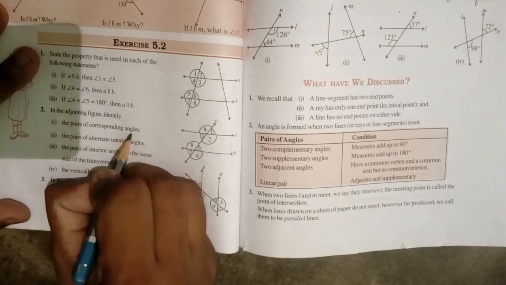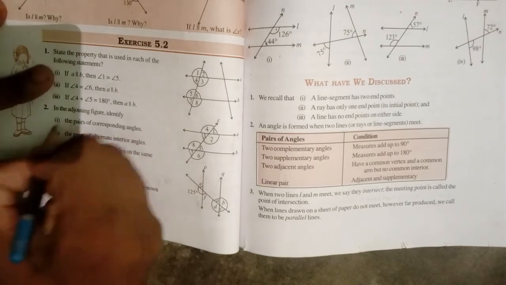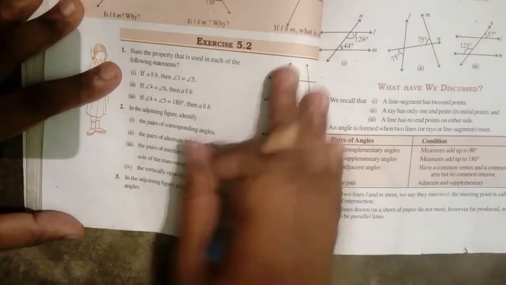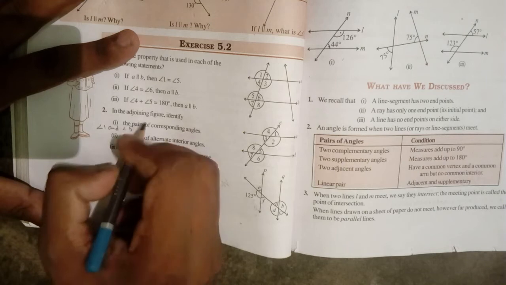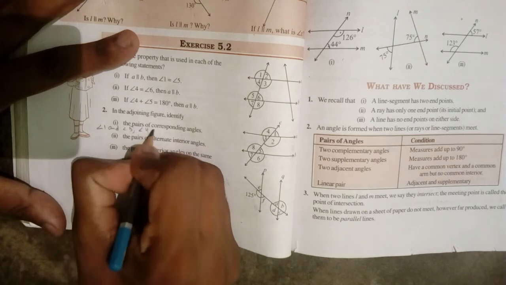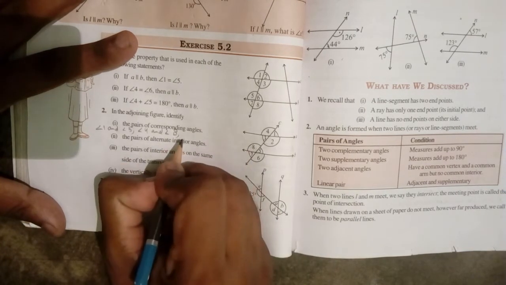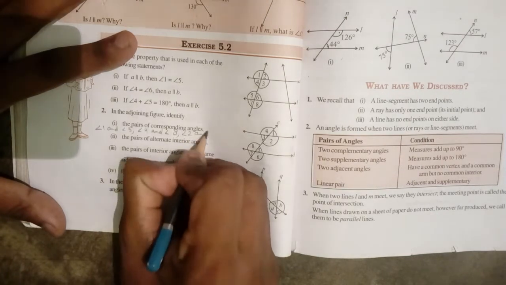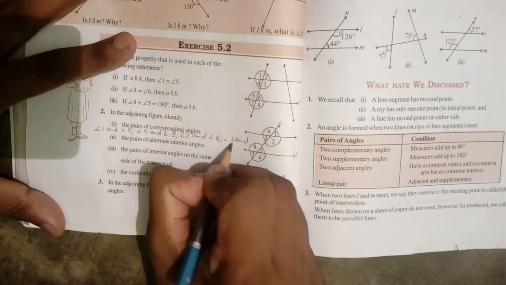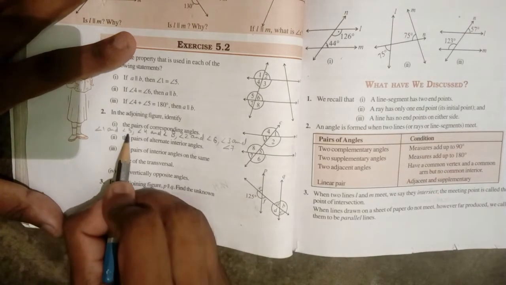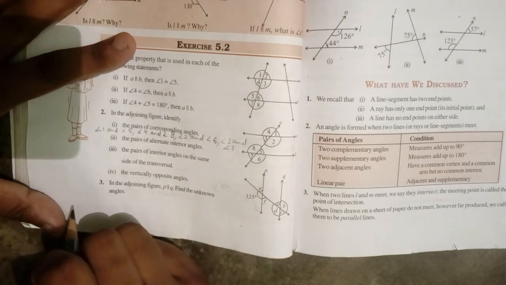So the pairs of corresponding angles that we will write are angle 1 and angle 5, angle 4 and angle 8, angle 2 and angle 6, and at last angle 3 and angle 7. Okay dear student.